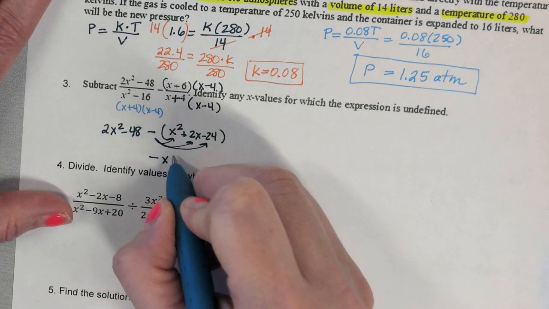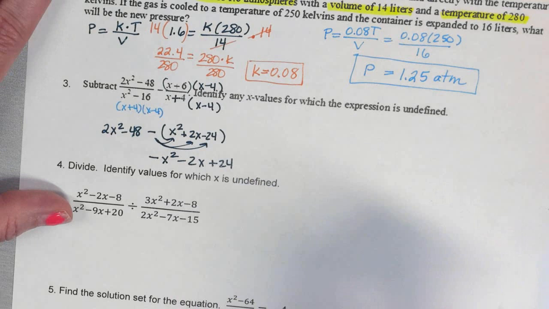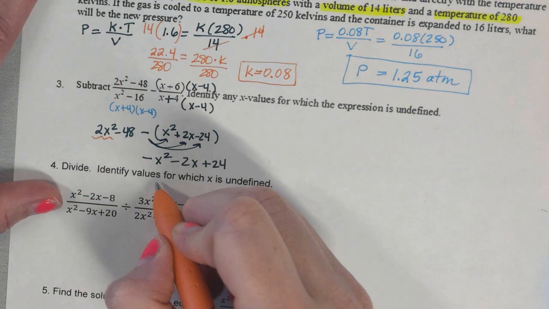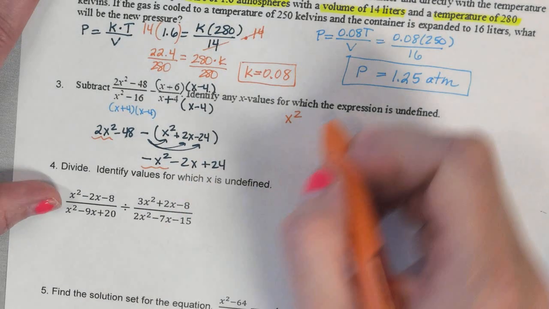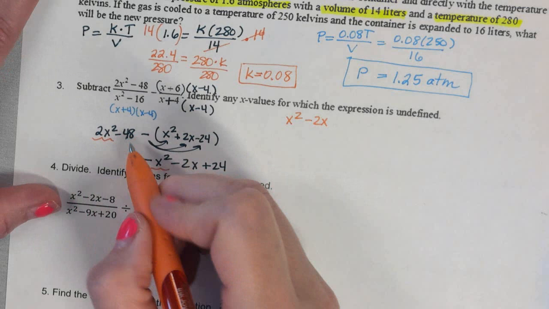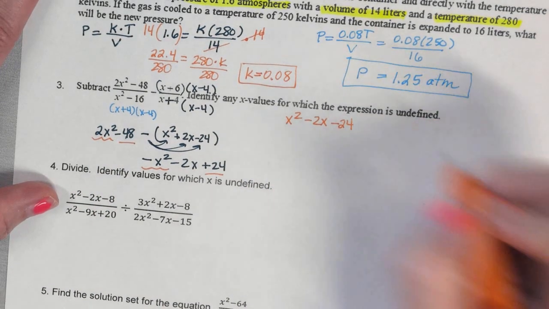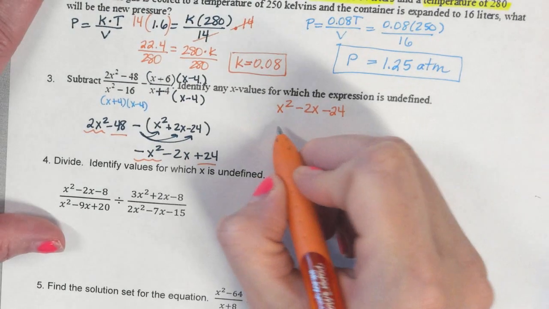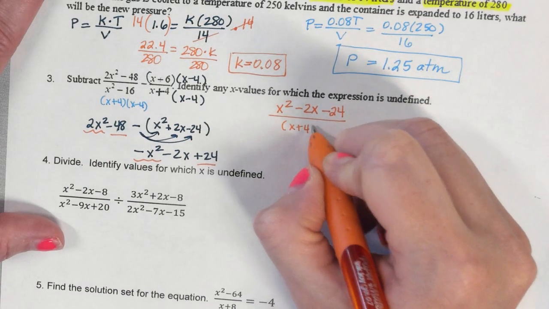So minus x squared minus 2x plus 24. And then I combine my like terms. So this is 2x squared minus x squared, which is x squared. And then I have negative 2x, negative 48 plus 24 is negative 24. And then in the denominator, you still have the x plus 4 times x minus 4.